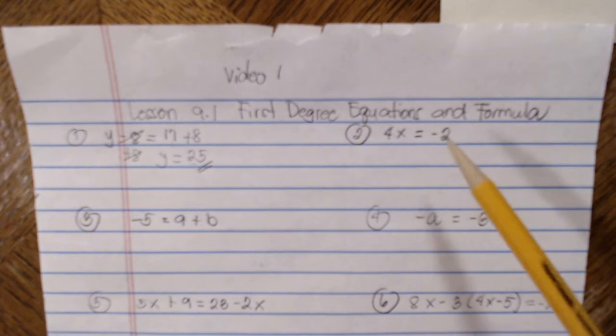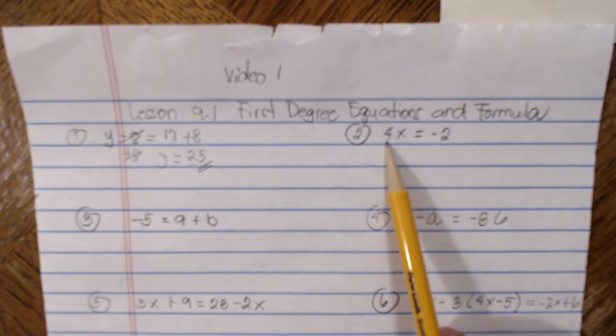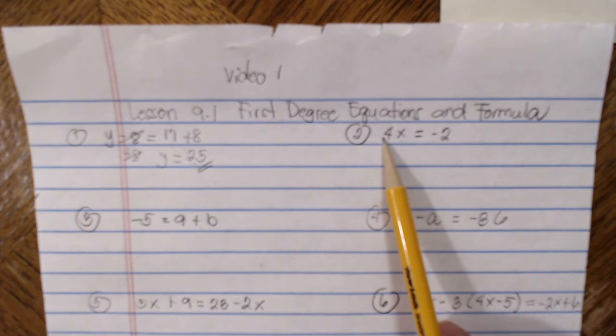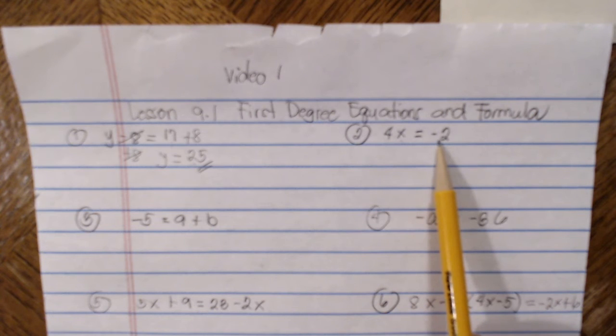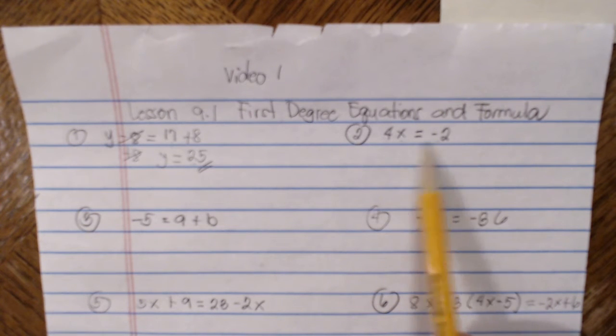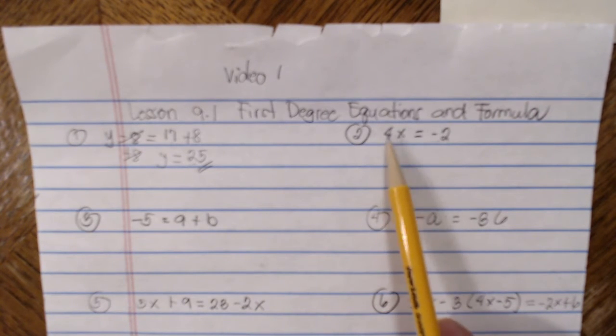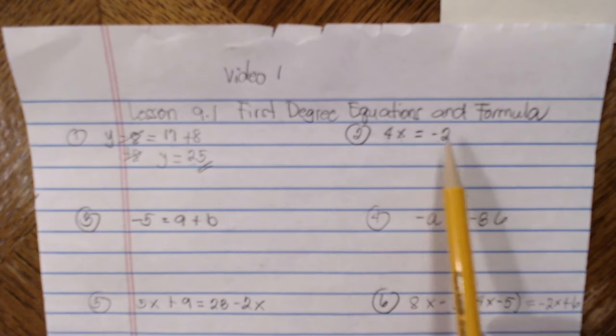Okay? Number 2. 4x equals negative 2. x is a number that when I multiply by 4 will give me negative 2. So this should be a number that will make this negative 2. You see it's making it smaller and changing the direction, which is now negative.